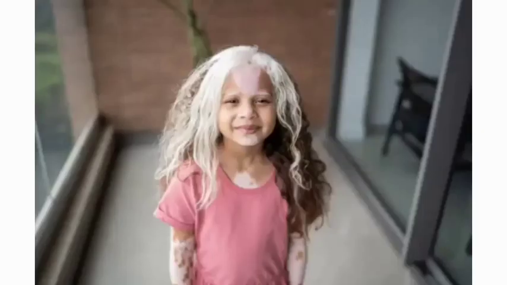It is a case of vitiligo with depigmented patches seen. Also depigmented hairs are seen here.